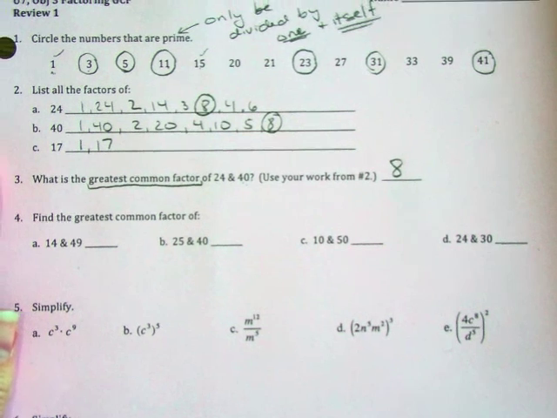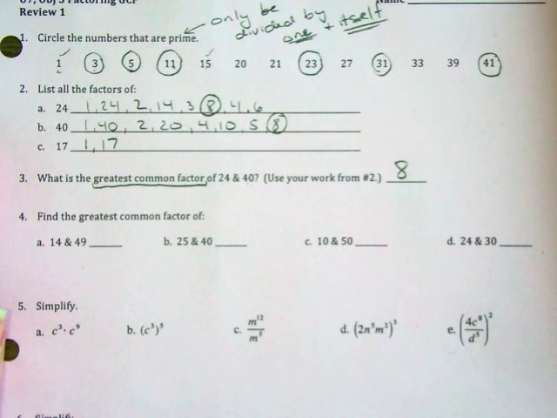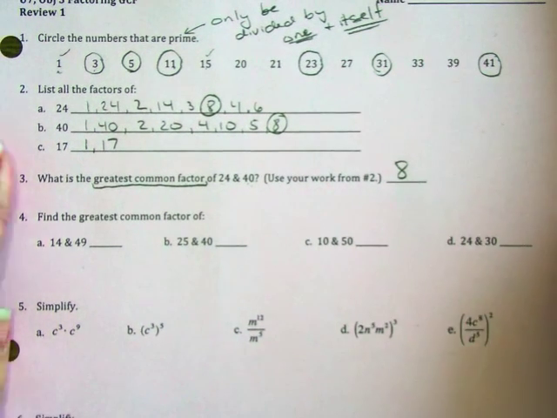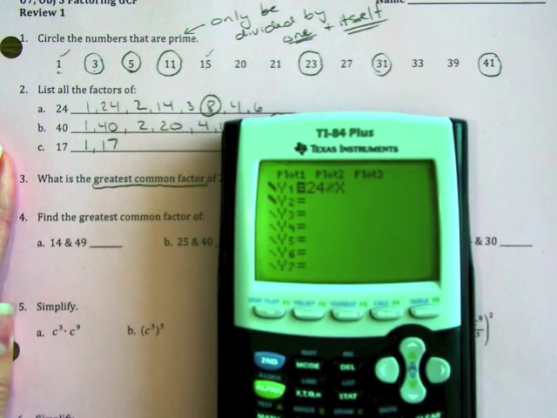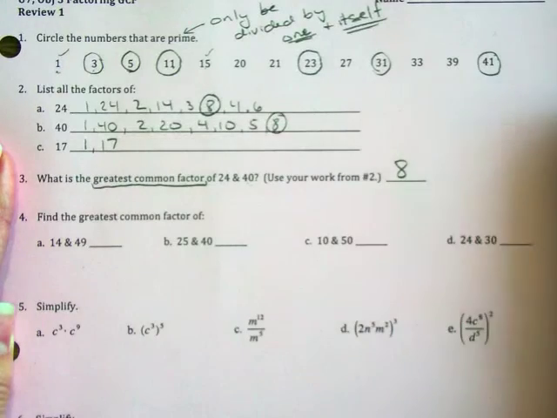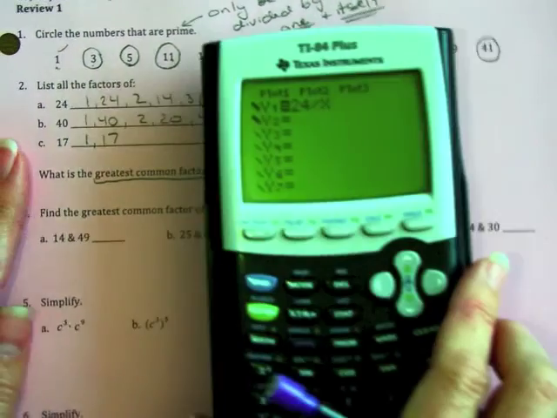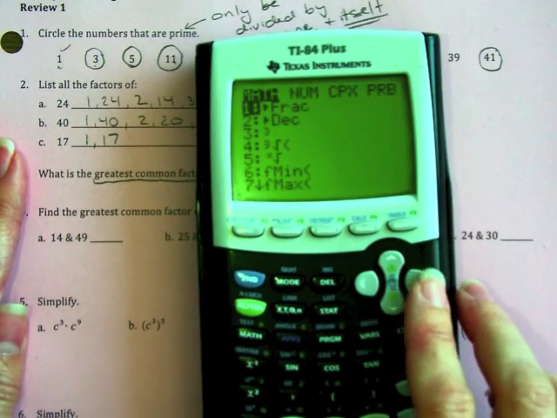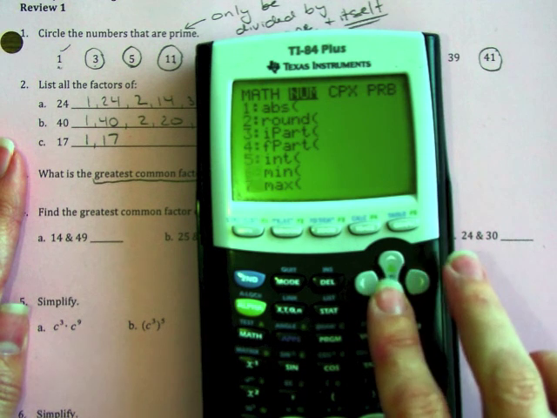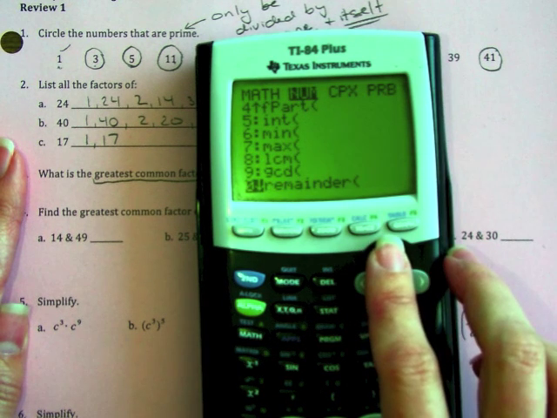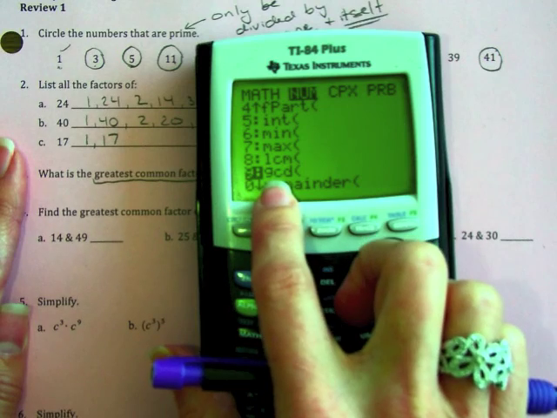The nice thing is, though, we don't have to list that out every time. We actually have a part of our calculator that shows us how to do that. Okay, we want to find the greatest common factor of 14 and 49. To do that, we go to Math. And I believe it was num. Let me see. There it is. Okay, and it's called greatest common divisor.